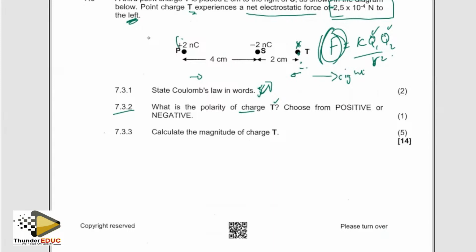Then if we're looking at S and T, it's going to be a repulsion, pushing T away, which means our net should be to the right if the charge is negative. So the charge cannot be negative. If it's positive, a positive and a positive will cause some repulsion, which is fine.